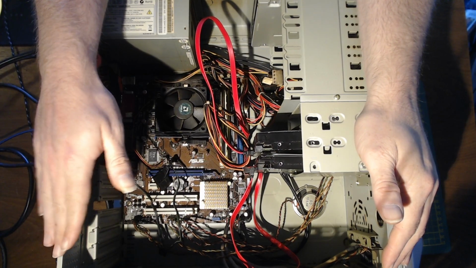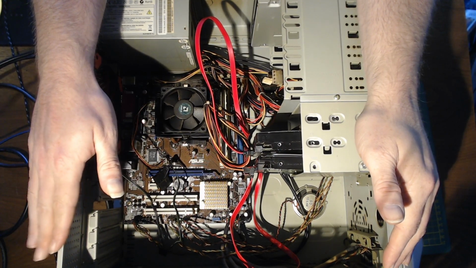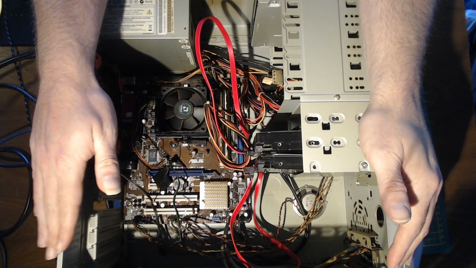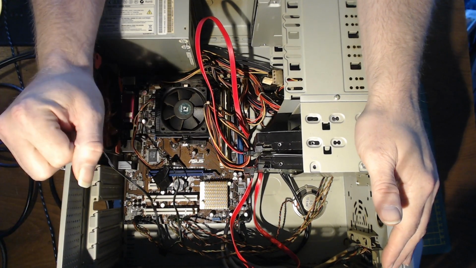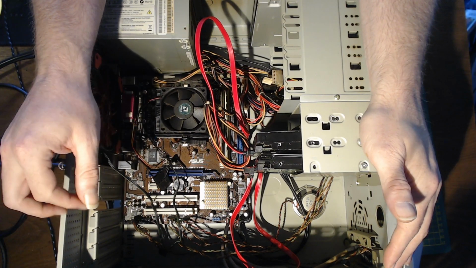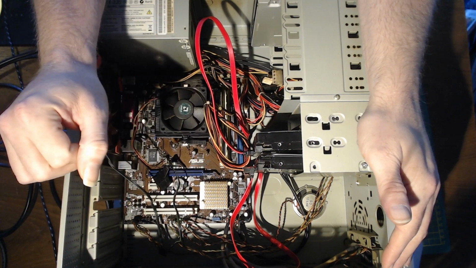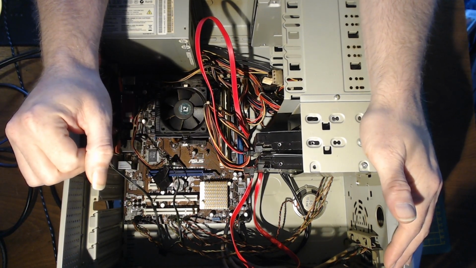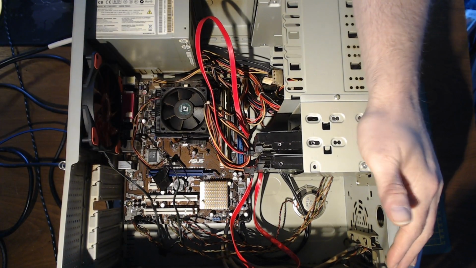Not the dirtiest one I've seen in my life. I cleaned up one that was actually dirty. This is dirty, but not that dirty. It's been sitting in the living room with a couple of heavy smokers in there. There is a lot of nicotine residue on pretty much everything inside this machine and inside this casing. It's hard to see because I've got it on the side.